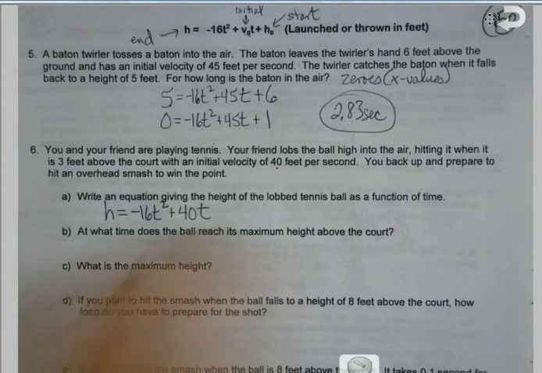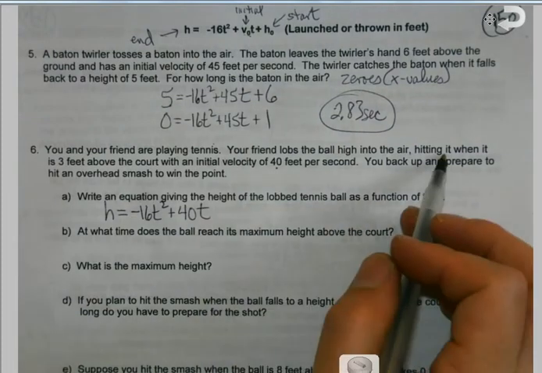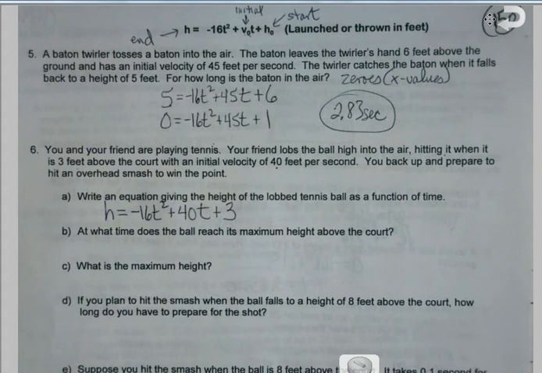So that'll be 40t, and if you want to use x, you can. And it initially is hit 3 feet above the ground. So that would be my initial equation, writing this as a function of time. So at what time does the ball meet its maximum height above the court?